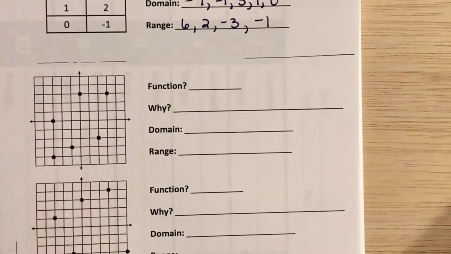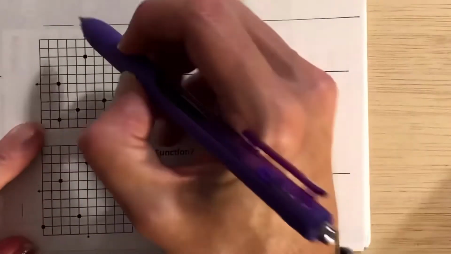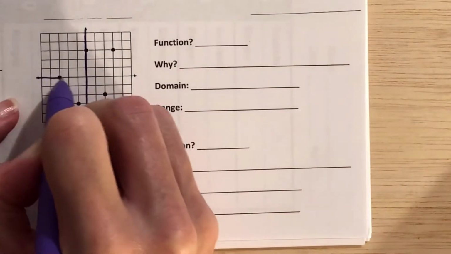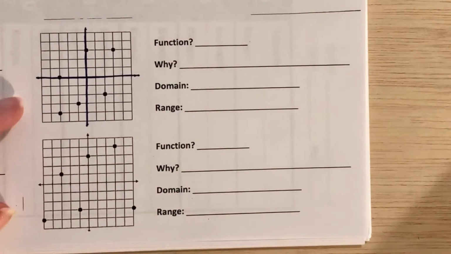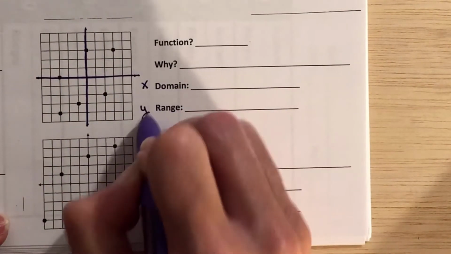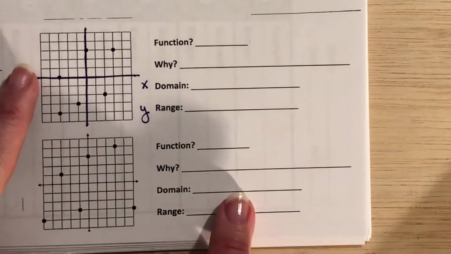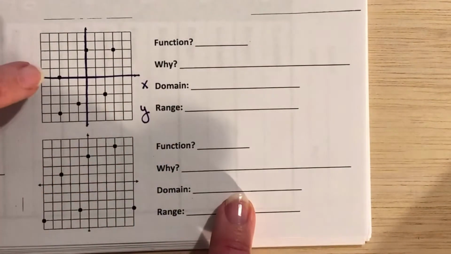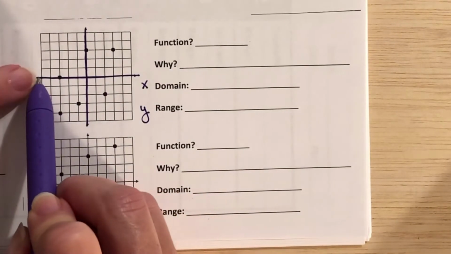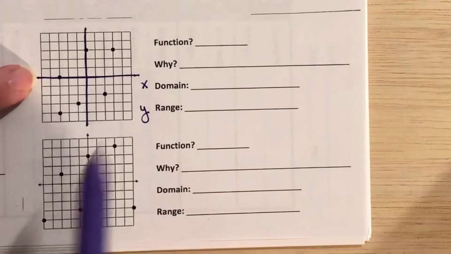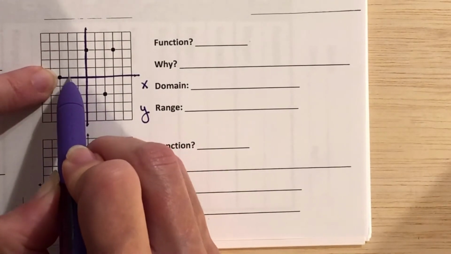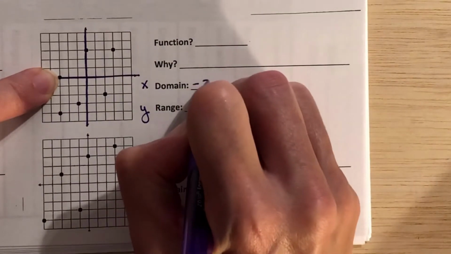What does this look like on a graph? Well, here is my x and my y axis. And again, I know that my domain is my x values and my range are my y values. So I'm just going to start from left to right and find my x values. I'm going to go from smallest all the way to biggest, just like I would on a number line. So my first x value here is -3.